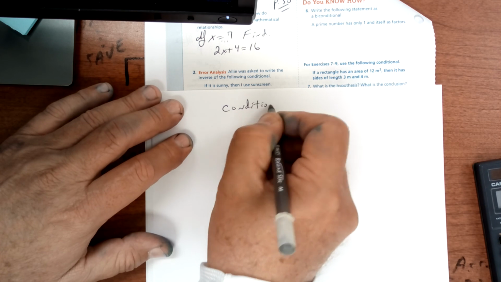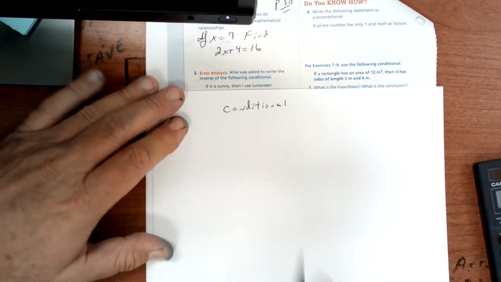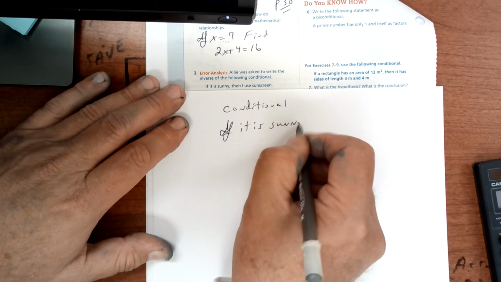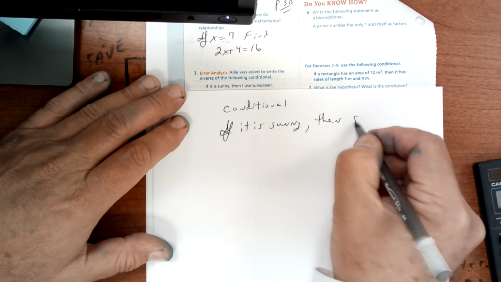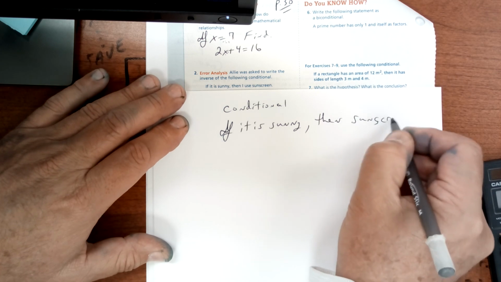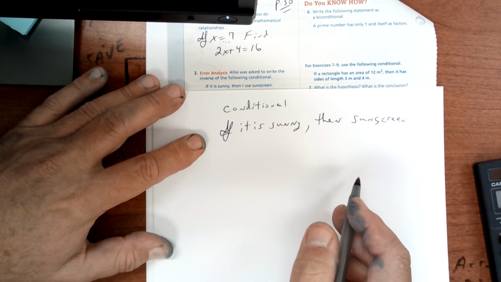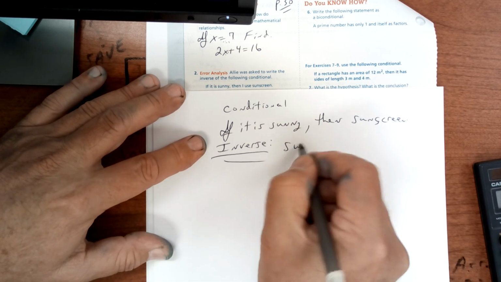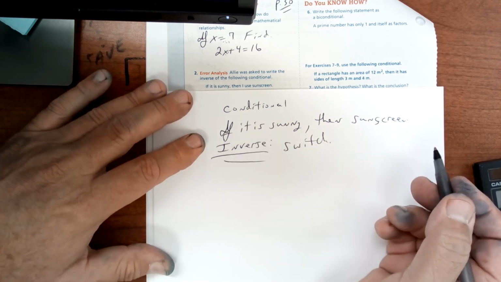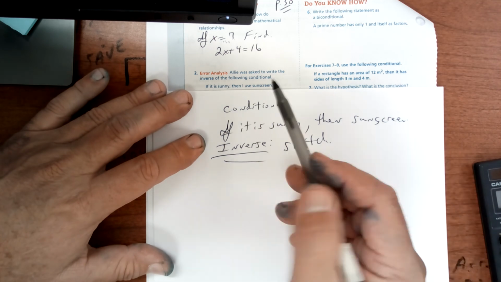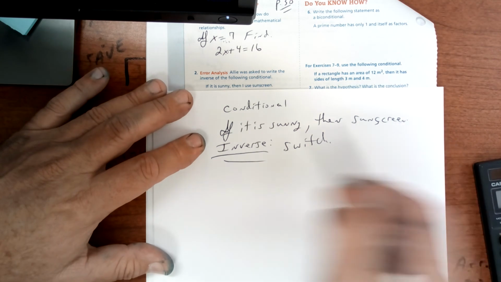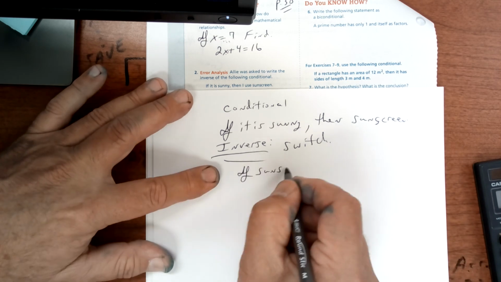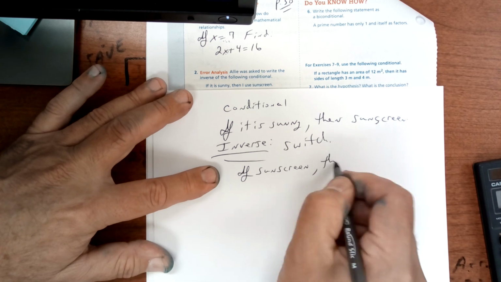Write this down. And the conditional is right here. If it is sunny, then I use sunscreen. That's the conditional, okay? So the inverse, which you need to know, you have to switch. Write that down. Now there's like 6 of them, but I'm told you're only taught or tested on these 2. Okay, so you switch these. So you say, if I wear sunscreen, then it is sunny.